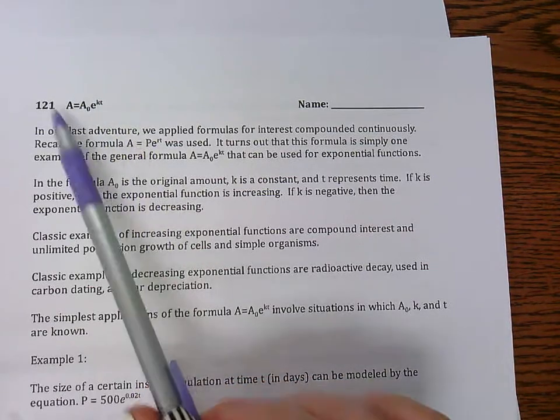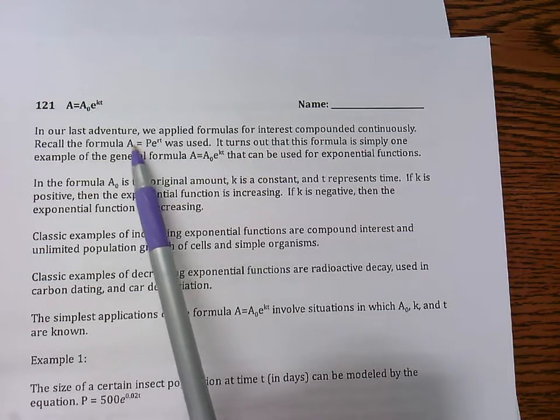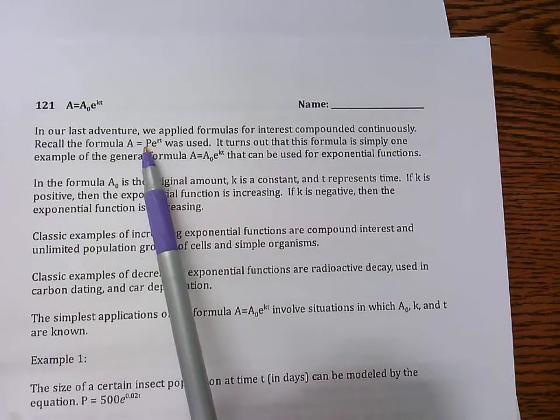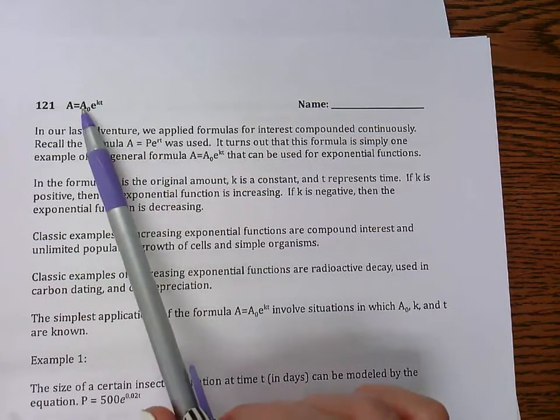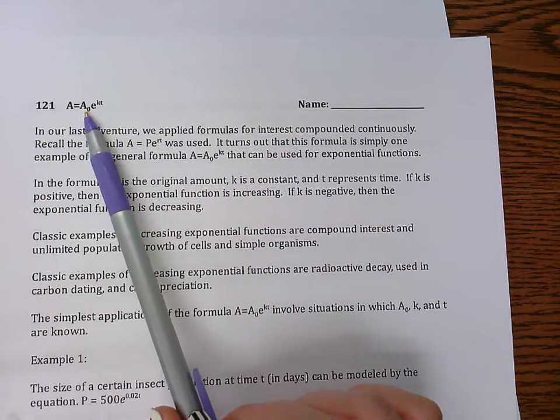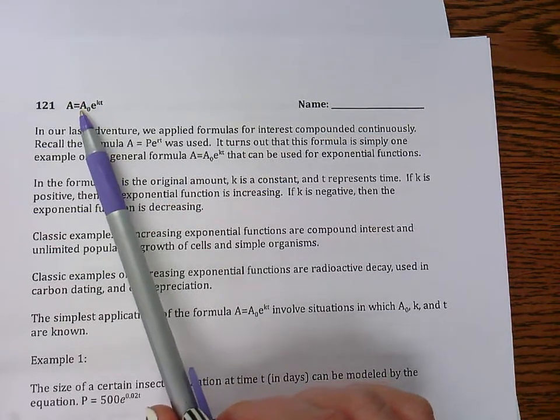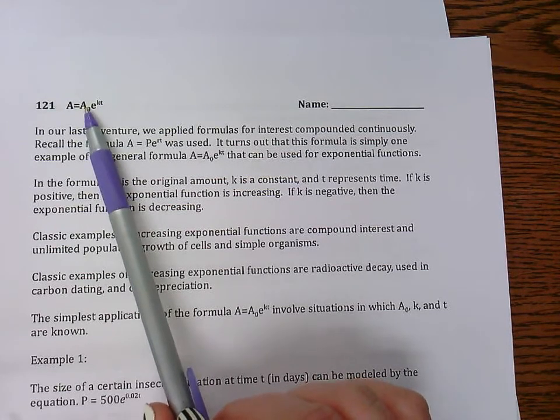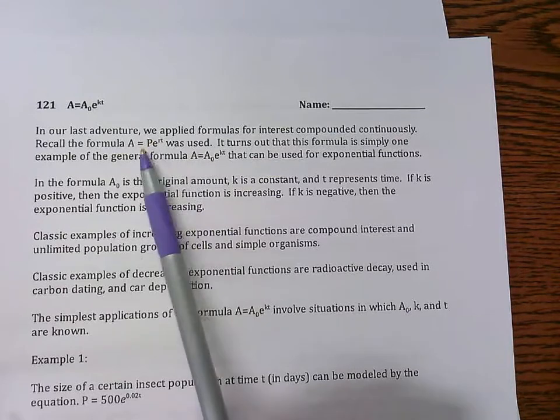A is the amount in the account or the population or the amount that you end with. P we call principal when you're investing, but A sub 0 just means your initial amount. So the initial population, the initial amount of carbon that's present if you're radioactive carbon dating, the amount of radioactive material that you start with, that's your initial amount. So A sub 0 is like principal.